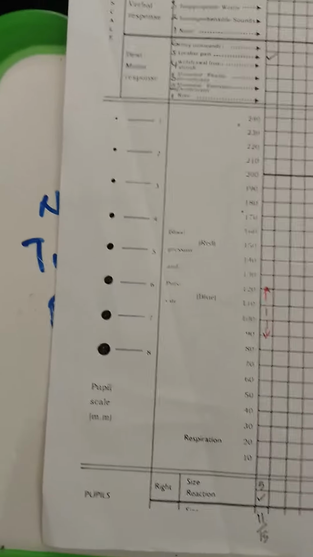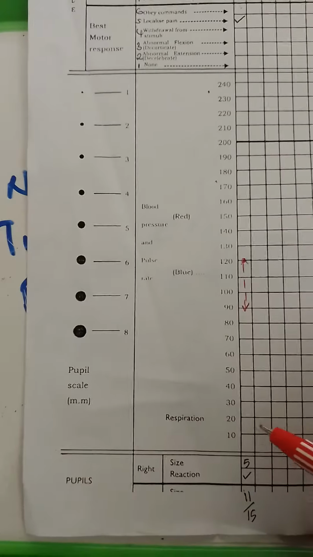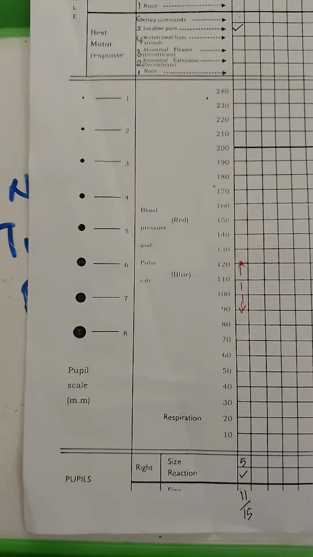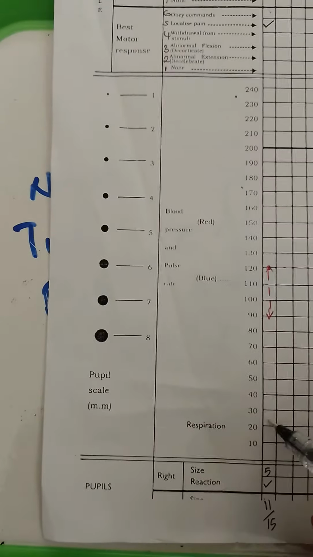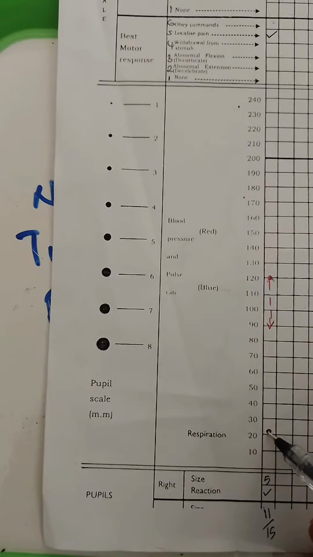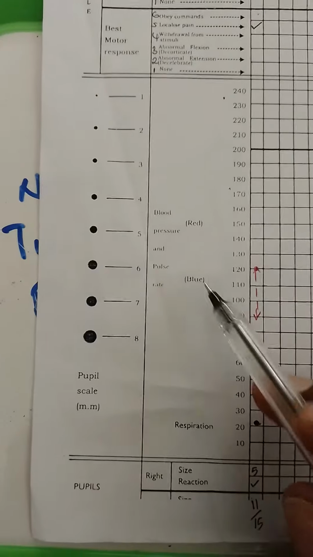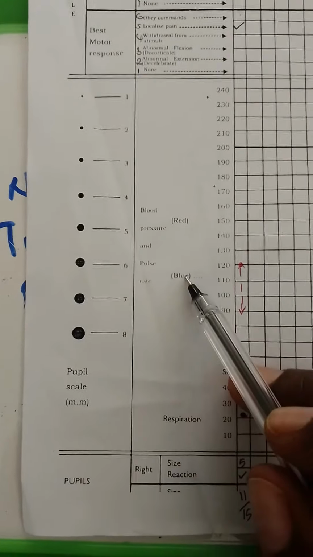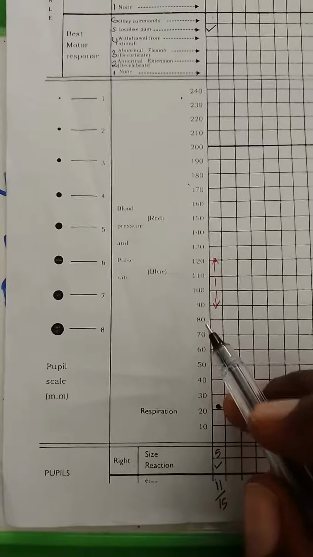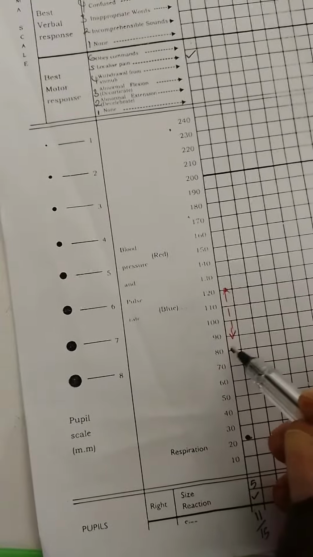Okay. Then you go to respirations. You counted, and maybe it gave you 22. So I'm going to record there 22 for respirations. Then on pulse, you're going to put it in blue. So I'm going to record, for example, his pulse is 80. So I'm going to put pulse there.